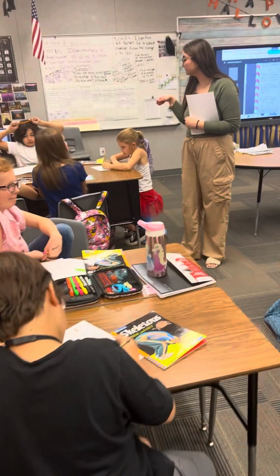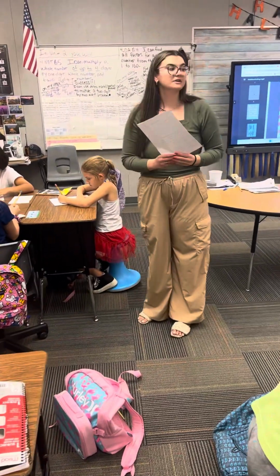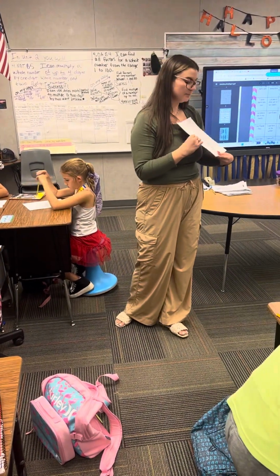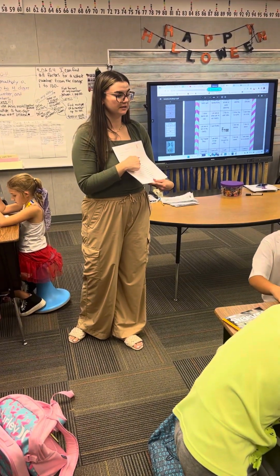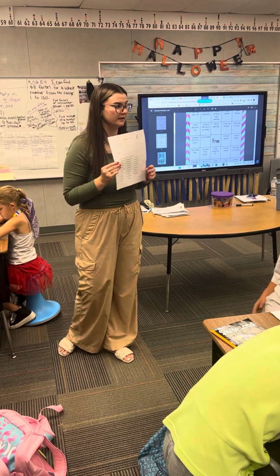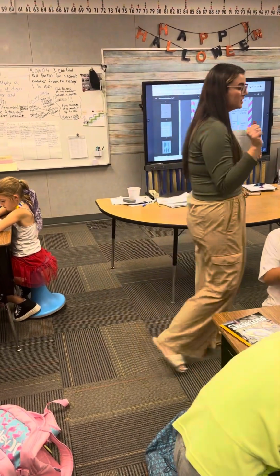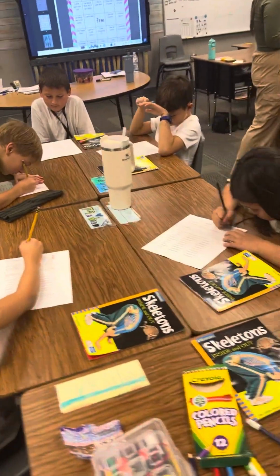Make sure you're circling the right answer. Make sure on the bottom part of the paper you're circling either endoskeleton or exoskeleton, okay? It'll just be easier to see the right answer instead of drawing lines. Or you can even underline it if you want, but just make it very clear what your answer is.